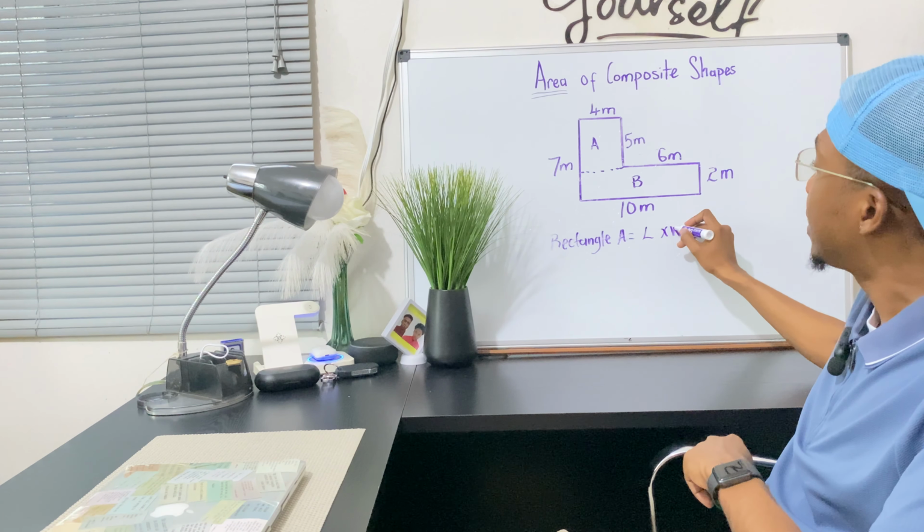So here we go, 5 meters times 4 meters. 5 times 4 gives us 20. And I say 20 squared meters, because it is area we're dealing with, so it has to be a squared unit, in this case meters. So we have found the area of the first, and I'll put a little check mark. Then we need to find the area of the second.